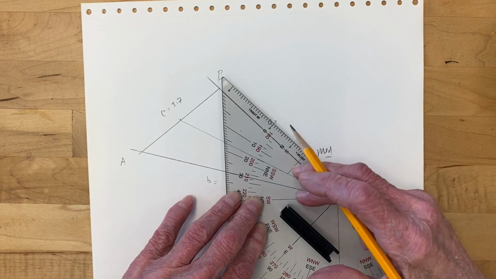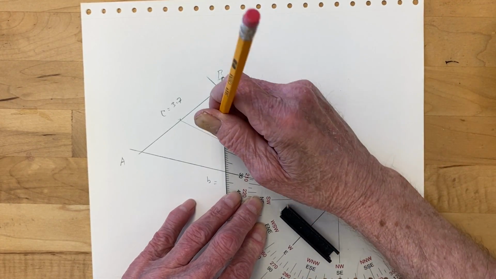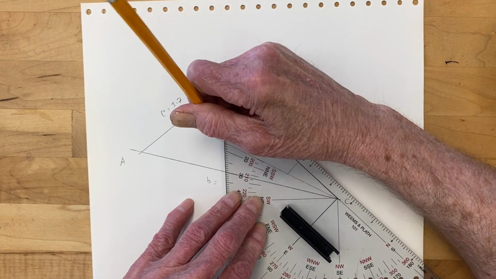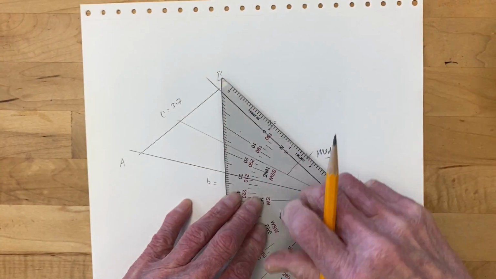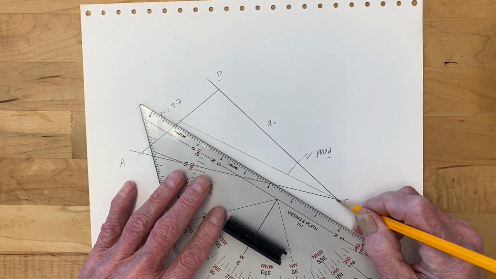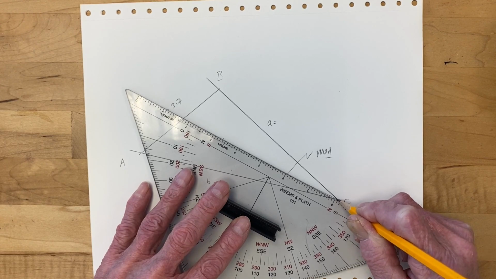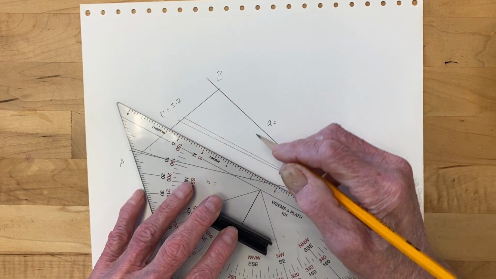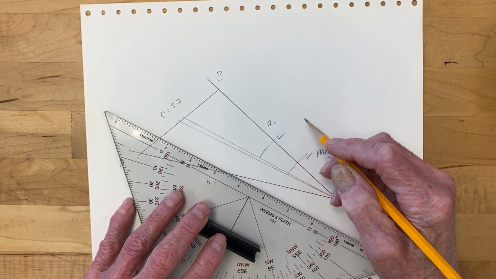So that's 30 degrees, and half of 30 is 15. 15 is right there. It turns out to be real close, which makes it a little trickier, but anyway, this line then is the bisector of this angle.